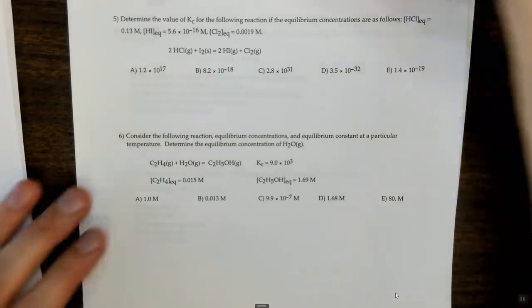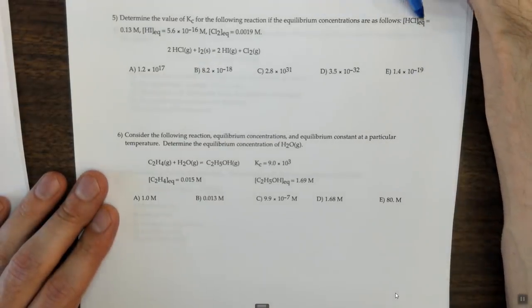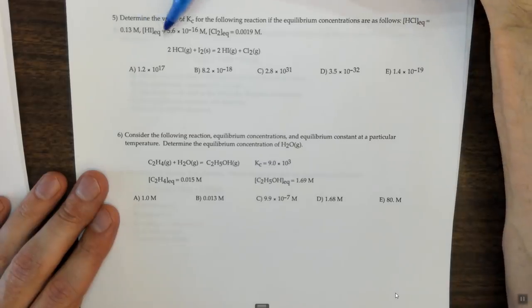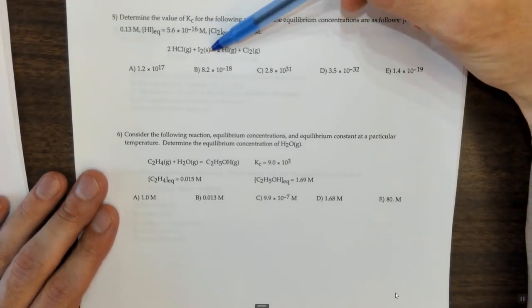Number 5 says, determine the value of Kc for the following reaction if the equilibrium concentrations are as follows. So it actually gives us the equilibrium concentrations of all of the gases in the reaction. Notice that iodine is a solid, so it's not included in the Kc expression.